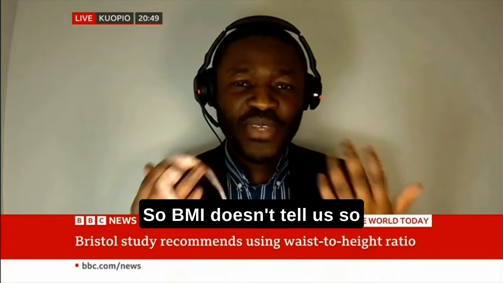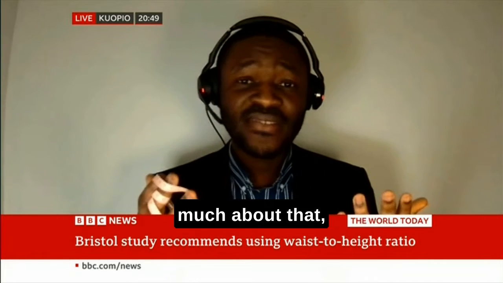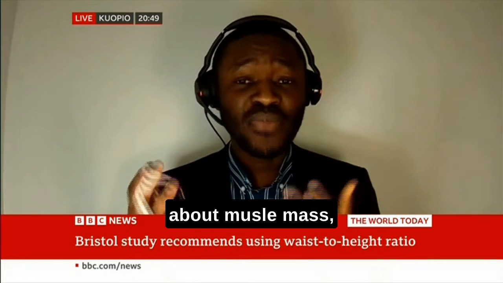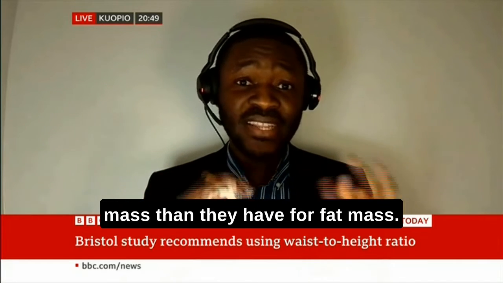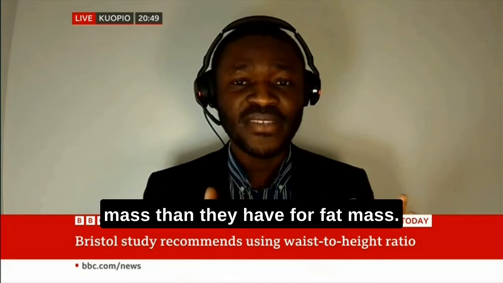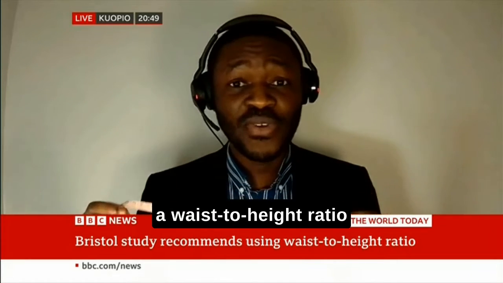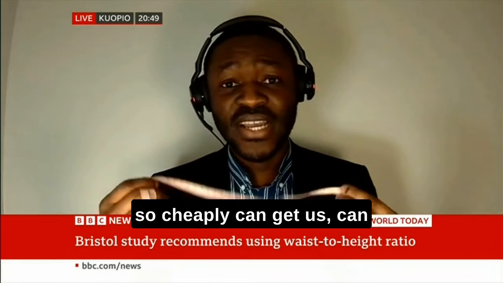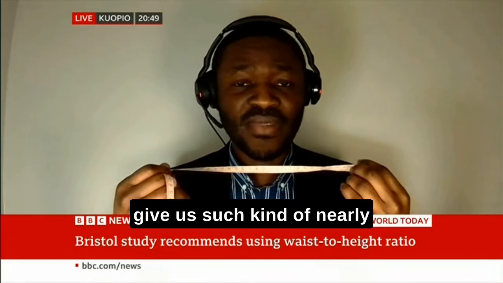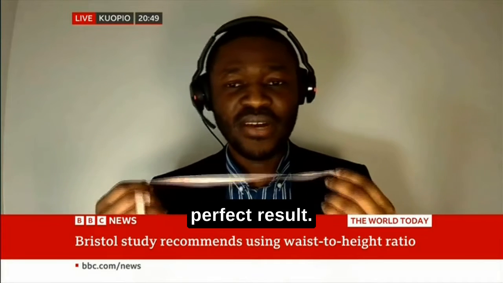BMI doesn't tell us so much about that. It tells us so much more about muscle mass because children have 4 times more muscle mass than they have fat mass. So in that sense, we need a waist to height ratio, which a measuring tape so cheaply can give us such kind of nearly perfect result.